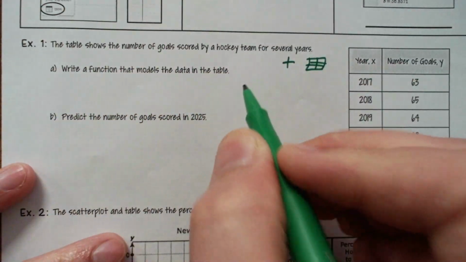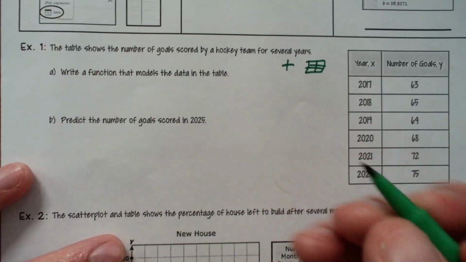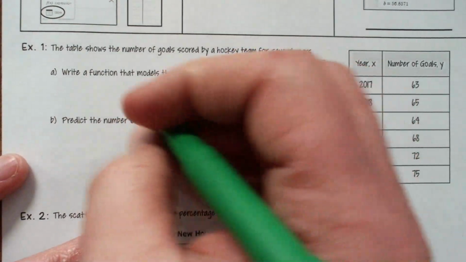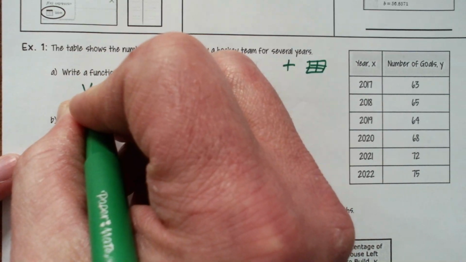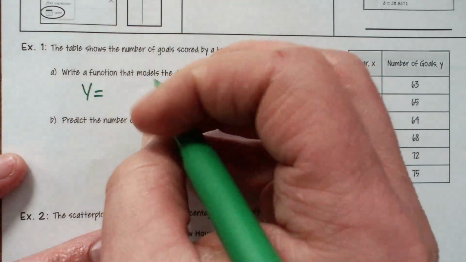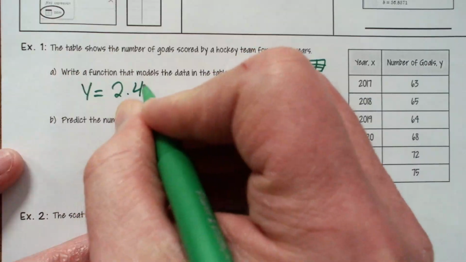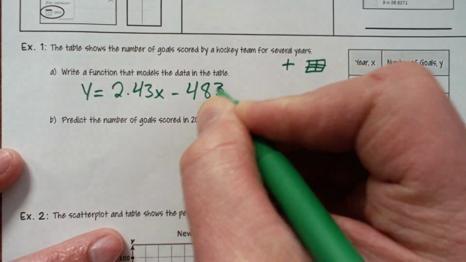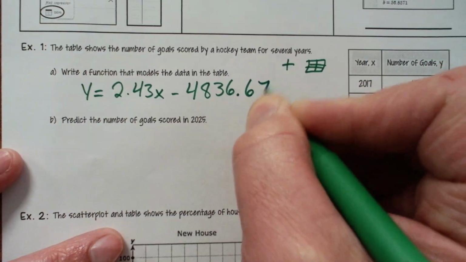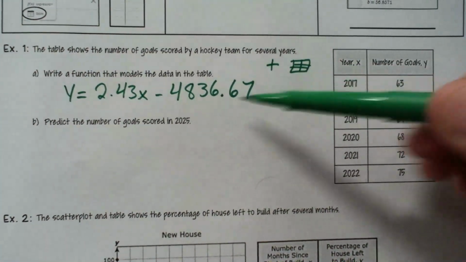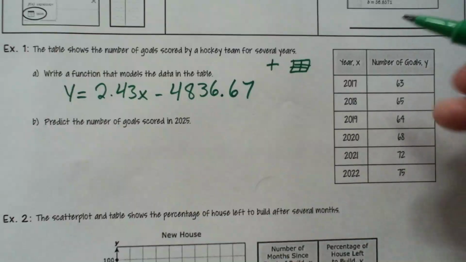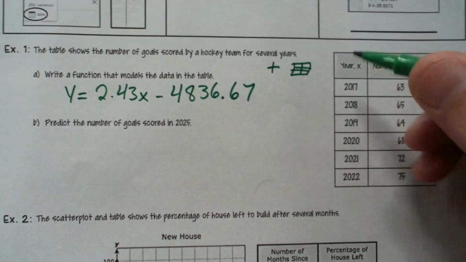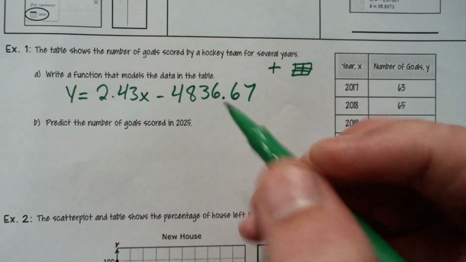So write a function that models the data. When you do your regression, your numbers are going to be very, very large. What I suggest is to go ahead and round to the hundredths place. So when you do your regression, you get y equals 2.43x minus 4,836.67. The reason why this number is so big is because our years are so big. We're talking about years that are in the 2000s. So that's going to make our numbers kind of crazy.